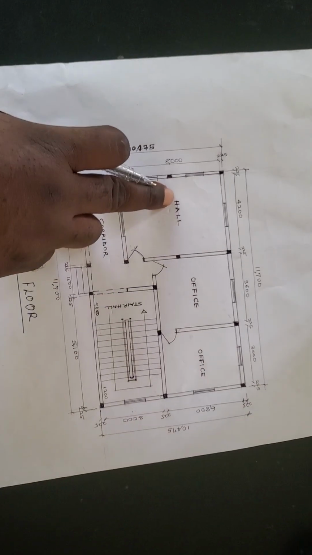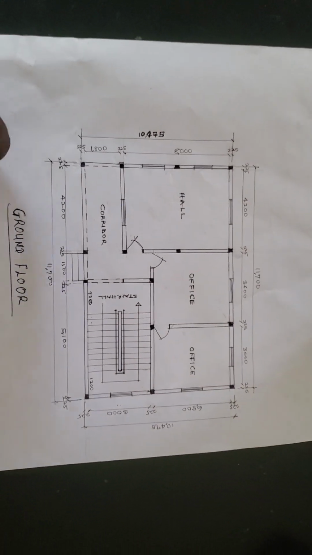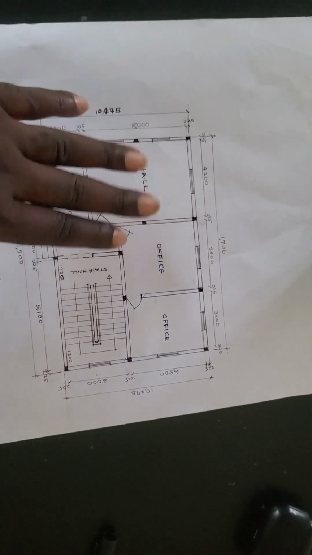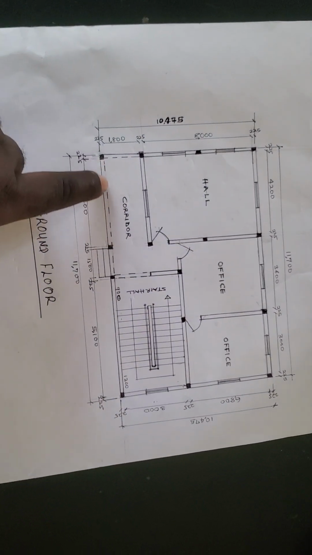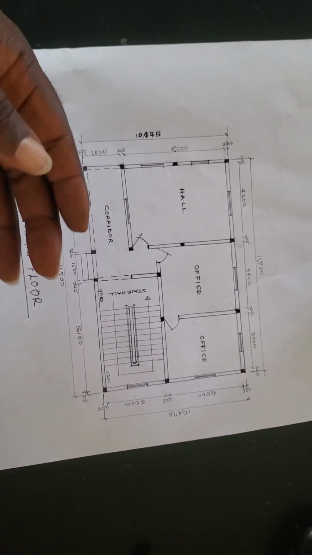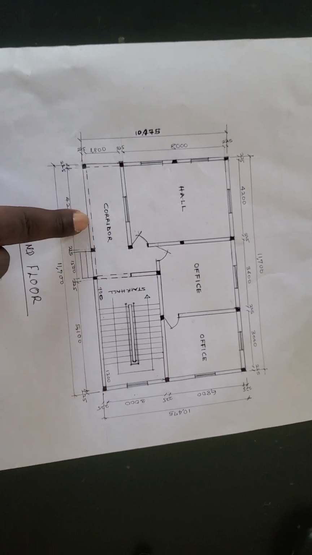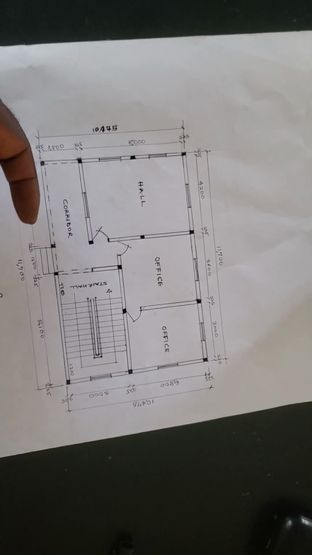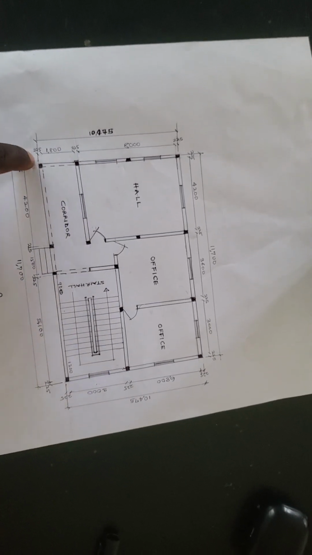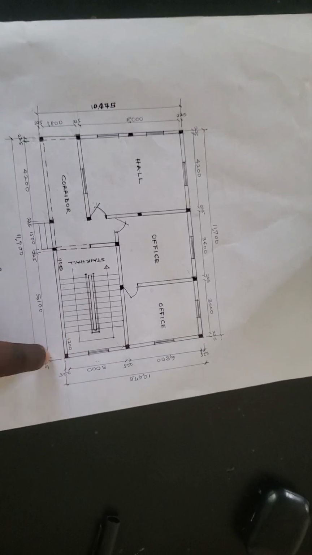Though the architect will not put a broken line, the broken line tells you it's a beam. Some architectural designs will put a broken line. Like this broken line is telling you that this wall is not going to continue to the first floor level, to end at the DPC. Why? At the first floor level there will be a beam that will run from this point to this point, then from this point to this point.